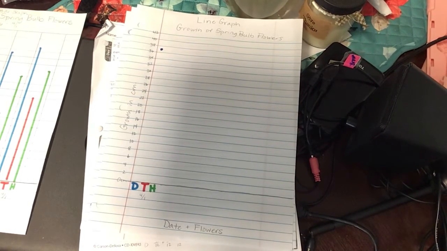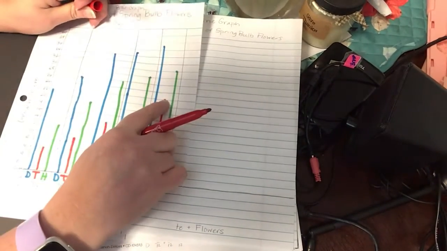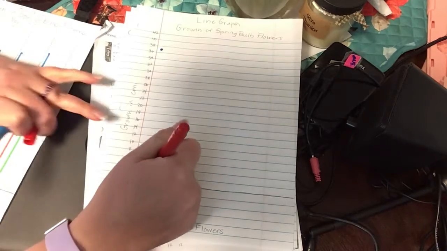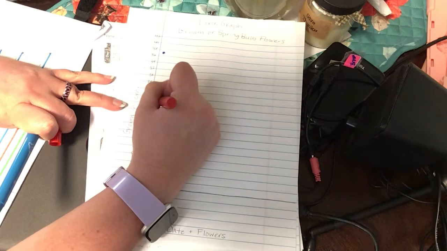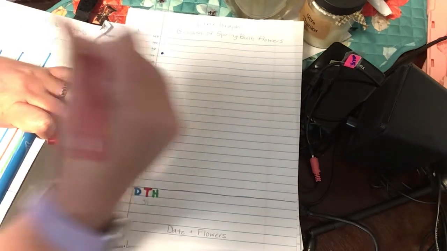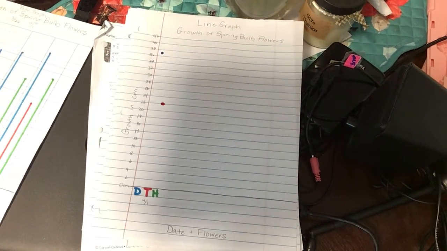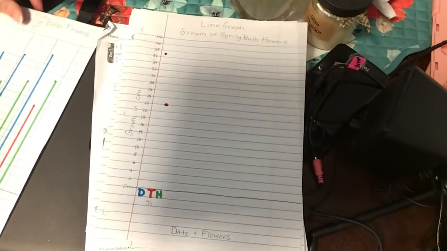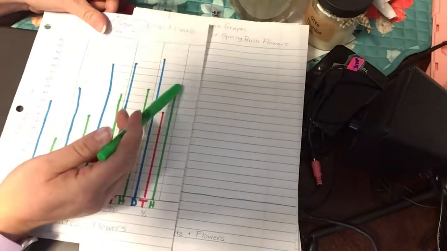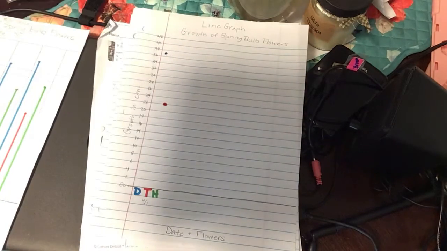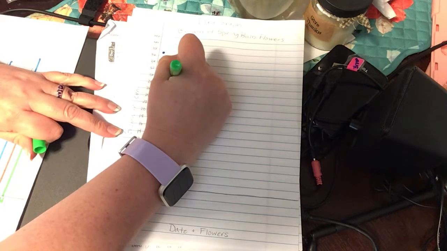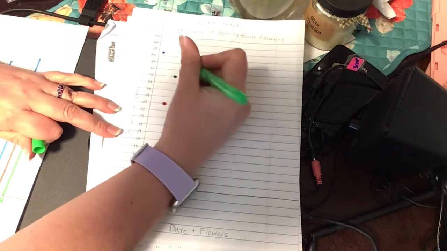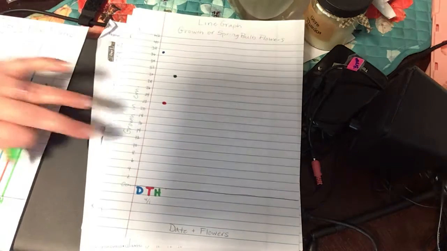Above my T, yesterday, the tulip measured 22 centimeters. So above my T, I'm going to put a red dot beside the 22. And yesterday, the hyacinth measured 30 centimeters. So above my H, I'm going to put a green dot for 30.